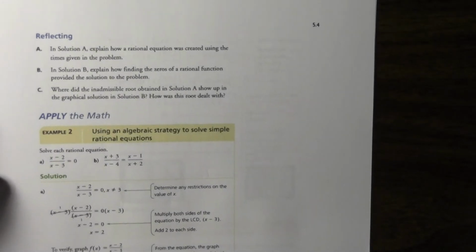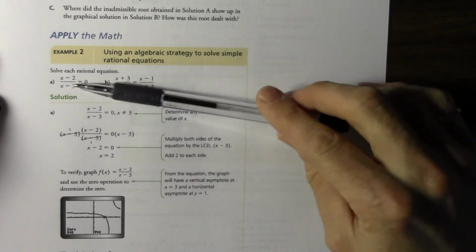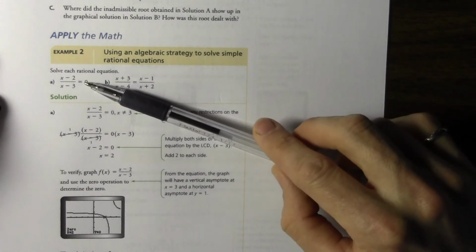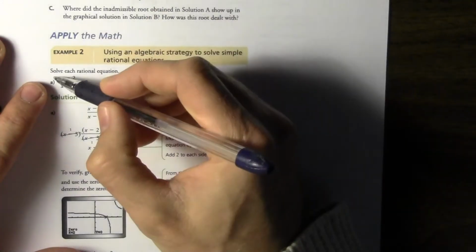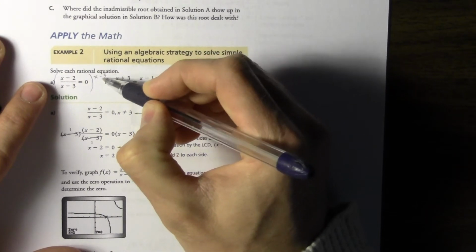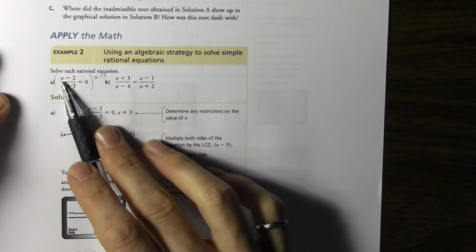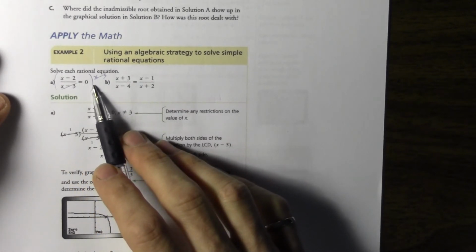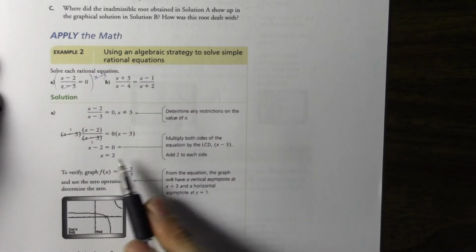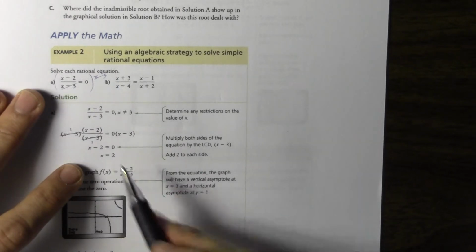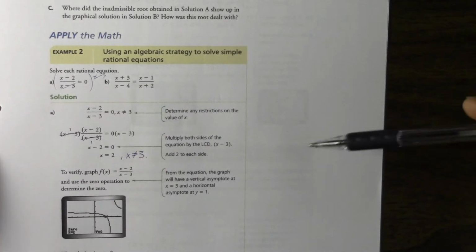All right, the other questions are quite a bit easier, I have to admit. That's the hard one. All right, solve each rational equation. x minus 2 over x minus 3. Whenever we have this scenario, remember we can multiply both sides by x minus 3 to cross out that x minus 3. 0 times anything is still 0. So we have x minus 2 is equal to 0. So therefore, x is equal to 2. Okay, very simple. It's important to state, however, that in this case, x cannot equal 3. I'm not sure why they didn't mention that here.